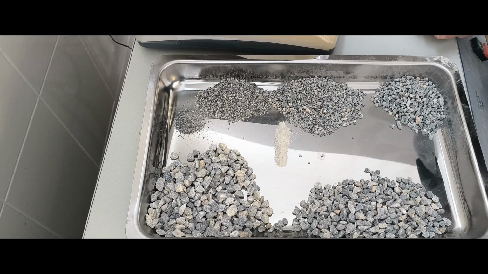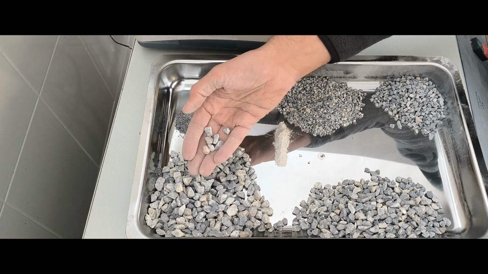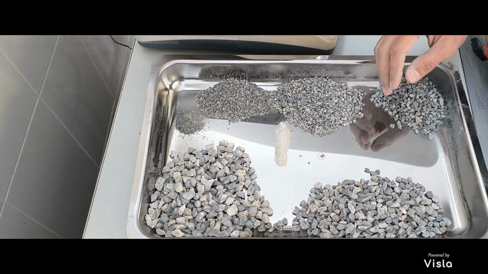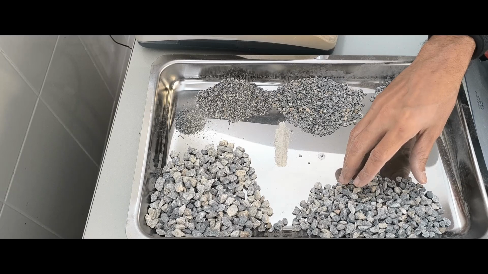This is the sieve analysis result for small coarse aggregate. The majority of the proportion belongs to sieve number 8. The second rank belongs to sieve number 5.6.